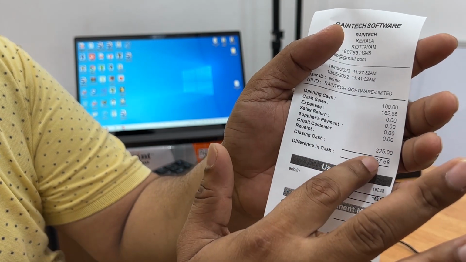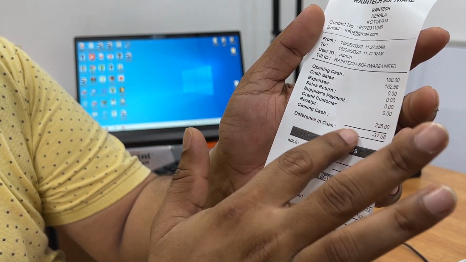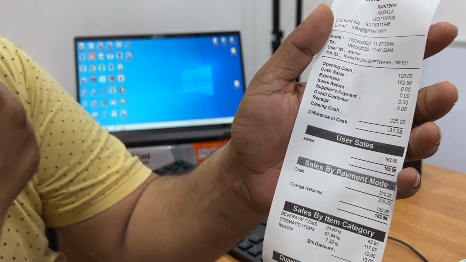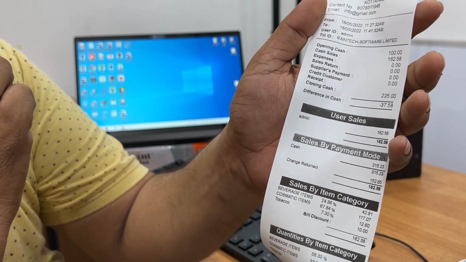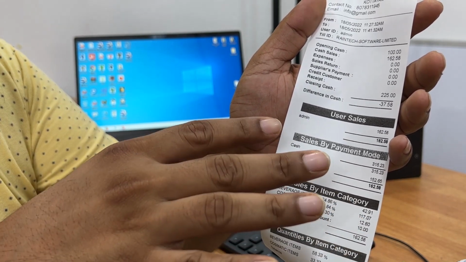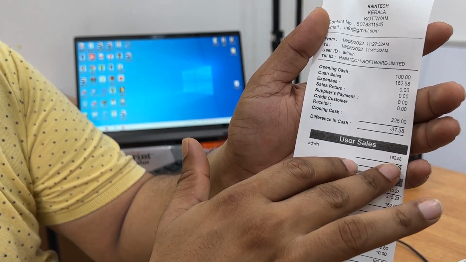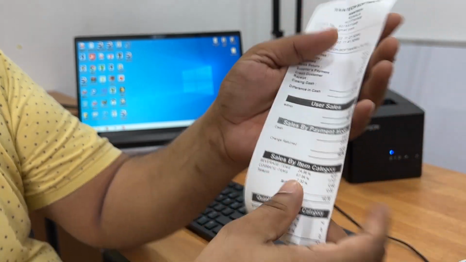So 162 plus 100, the total amount is 262, but the closing cash is 225 only. He must have paid 262 because 262 is the total, but he paid only 225. He paid $37 less.